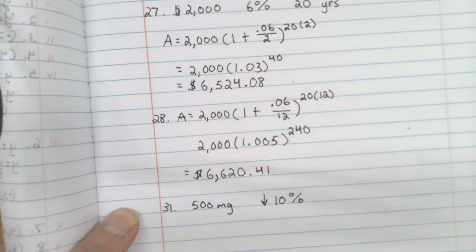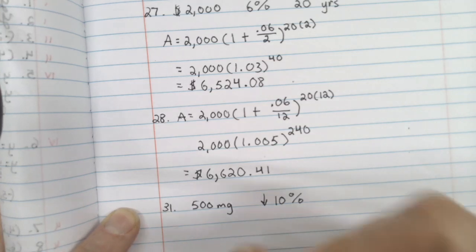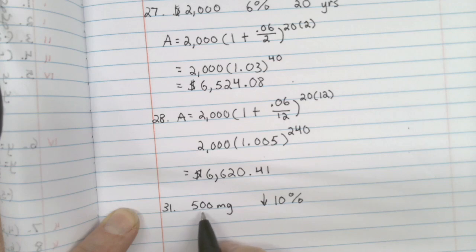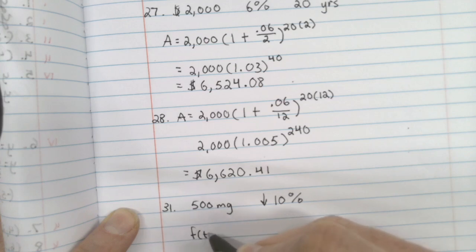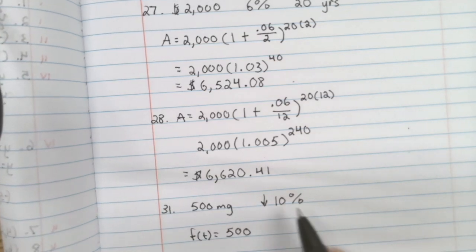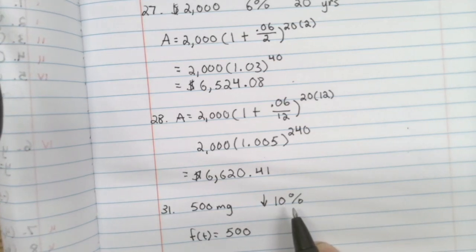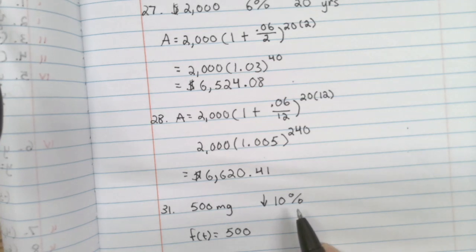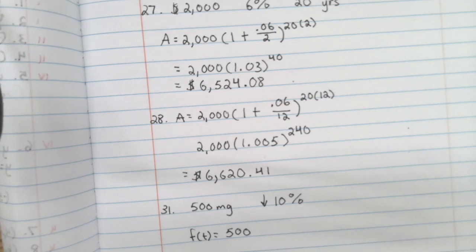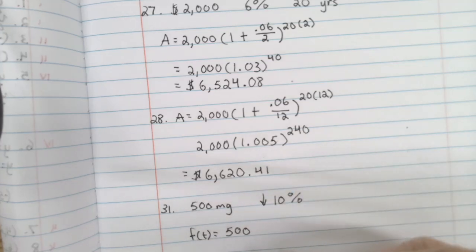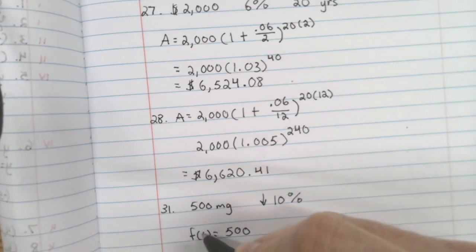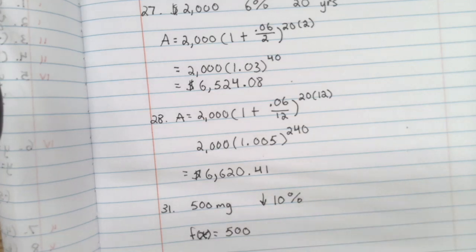every hour. So here's where we're going to go back to the exponential function. The initial amount is 500, so I'll put f of t equals 500. Now, it's decreasing 10% per hour, right? Actually, I should call this f of x because the problem tells me to write an exponential function using f of x. So let me change that real quick. That's f of x. Sorry.